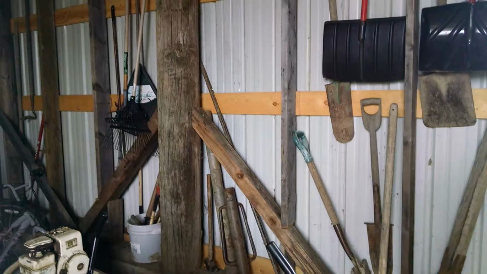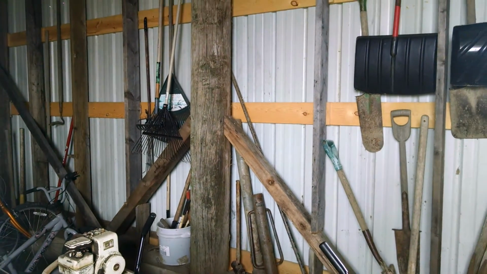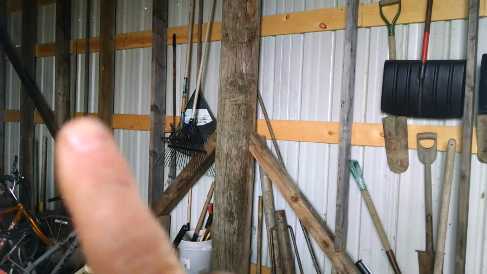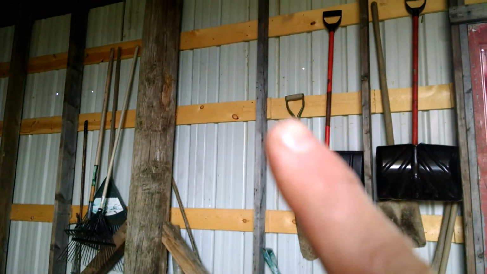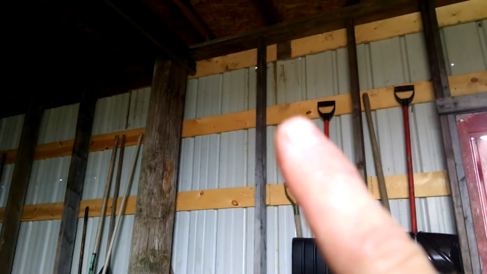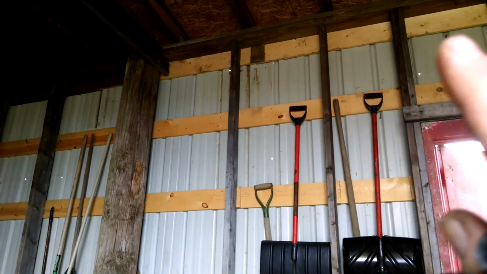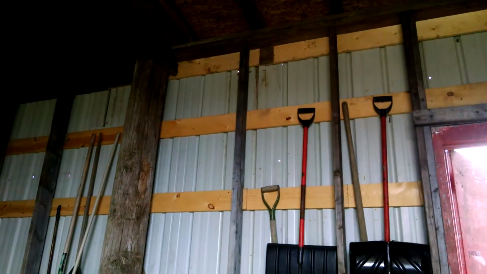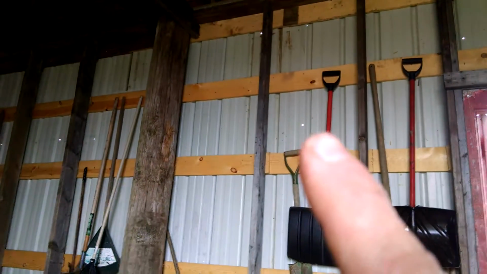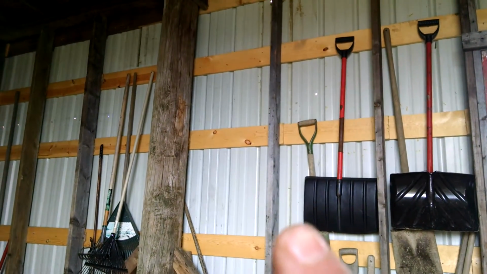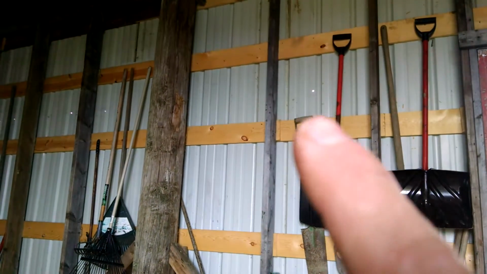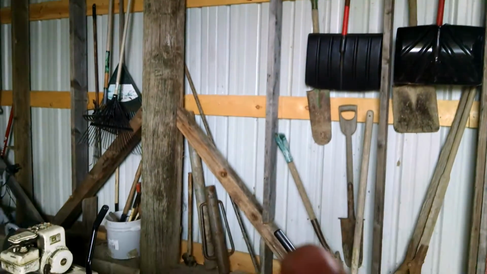So here's a word problem. On this back wall, if you'll notice, I have 1, 2, 3, 4 horizontal boards here that I have screwed all of the metal siding into. Oh, but I have this bottom one too.